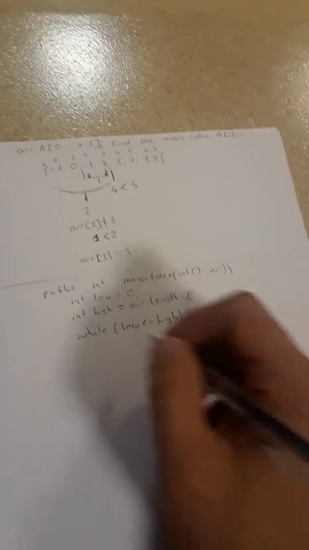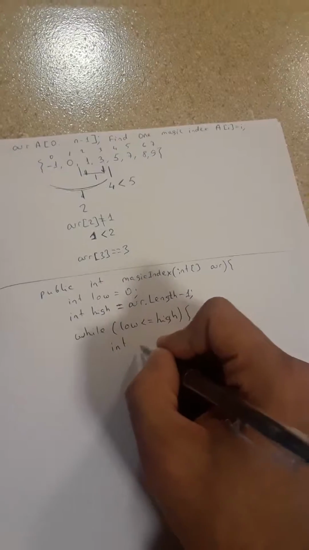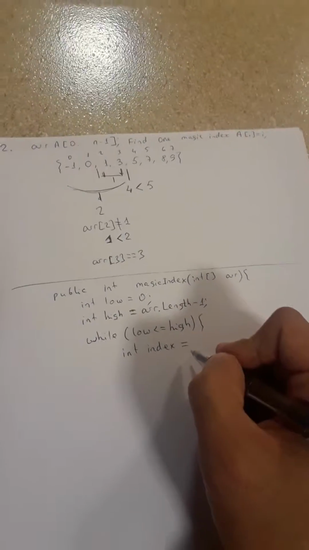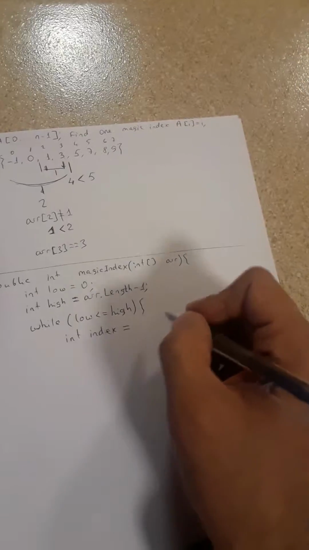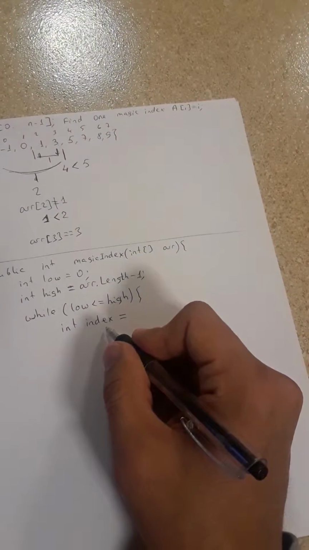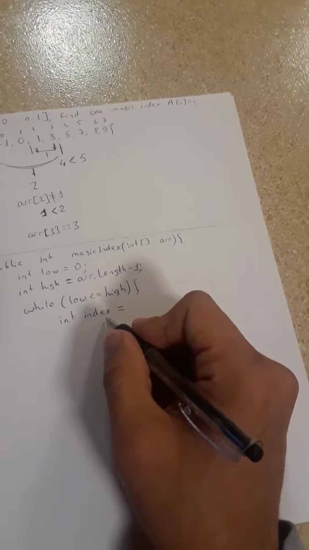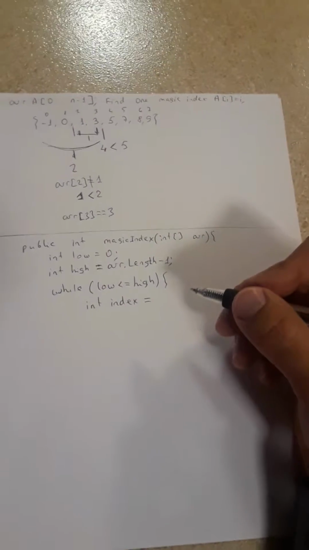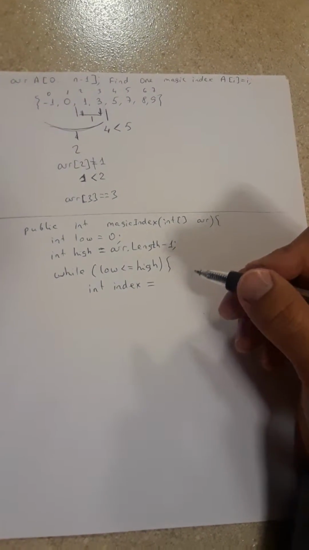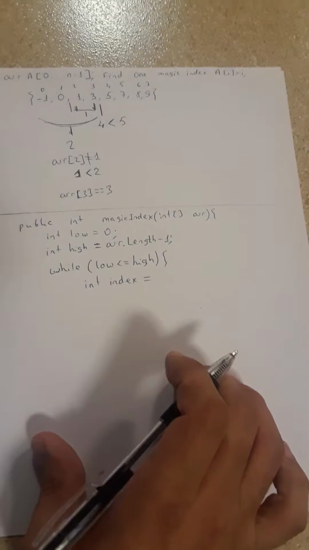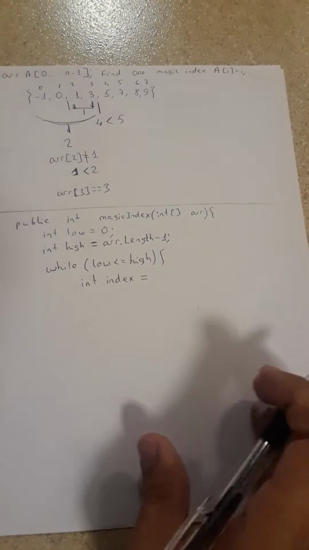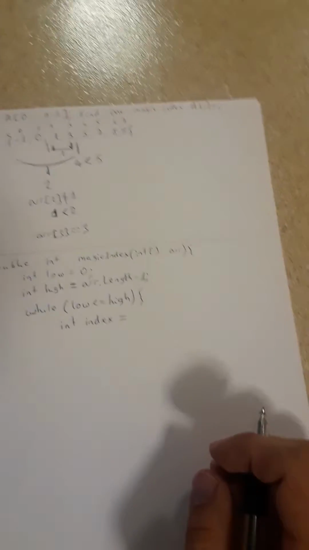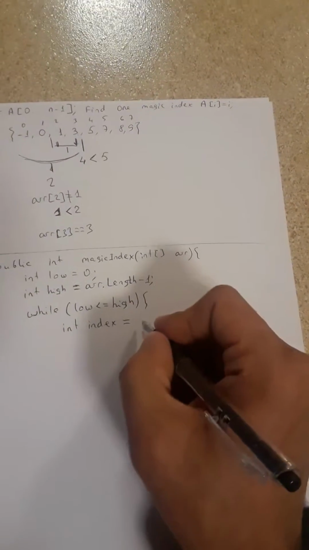From here we will also need to define our index value, which will be something like a divider of the array. It will keep dividing our array and making it smaller, and will guarantee that our searching function works better.